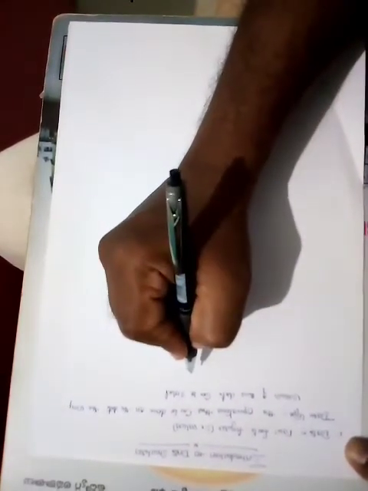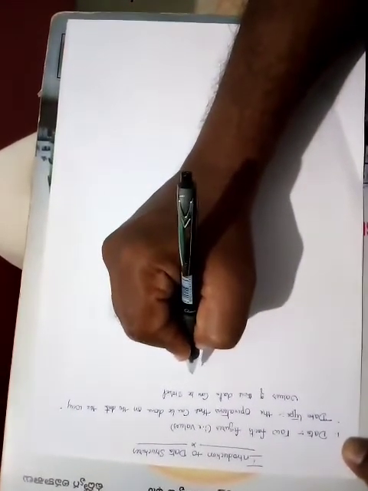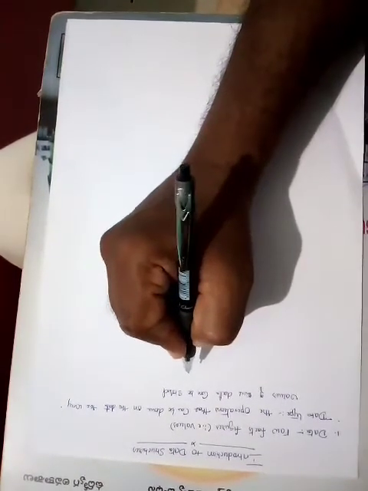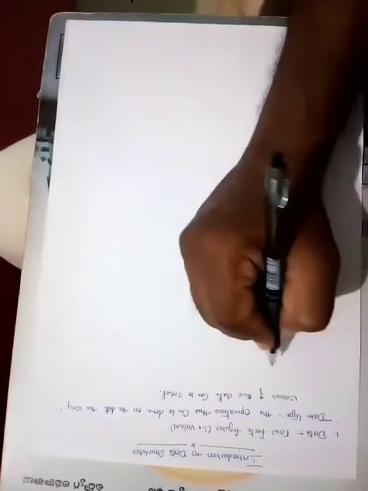So the data item defined by the values, it can be taken while programming, is nothing but data type.